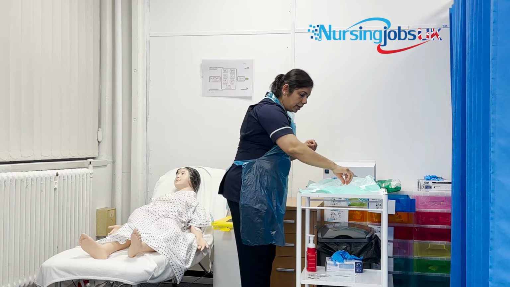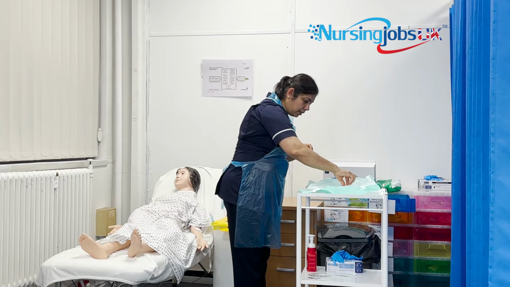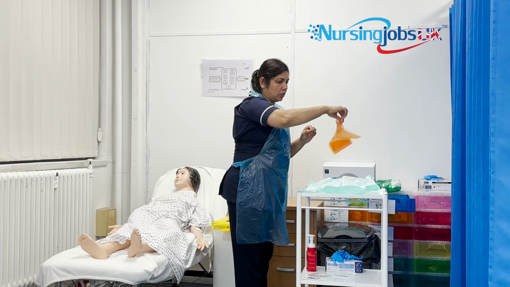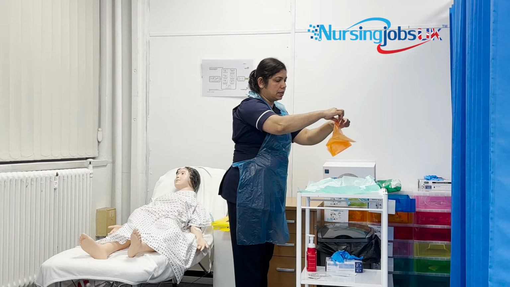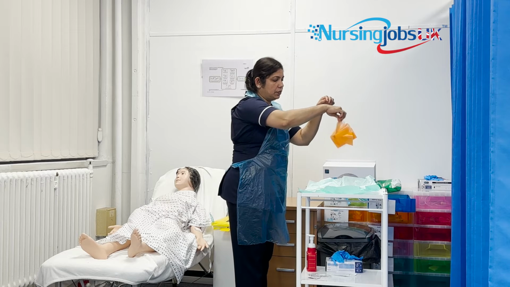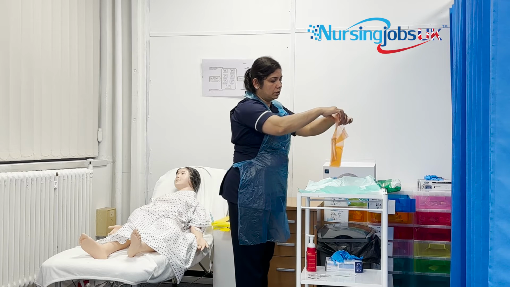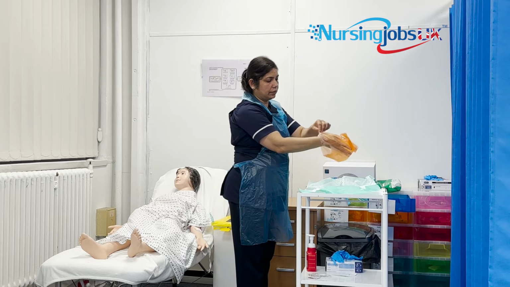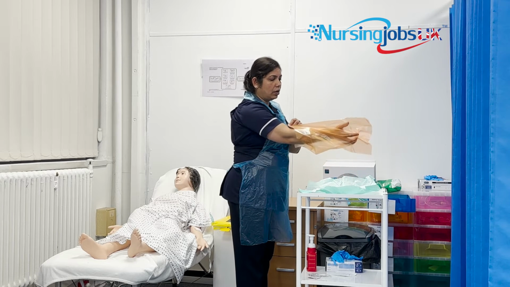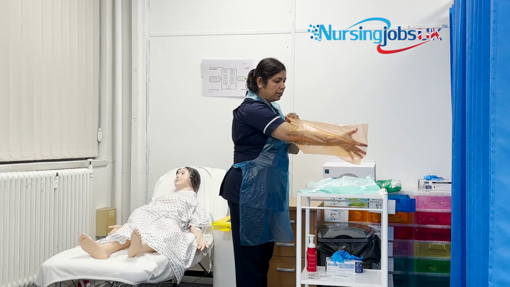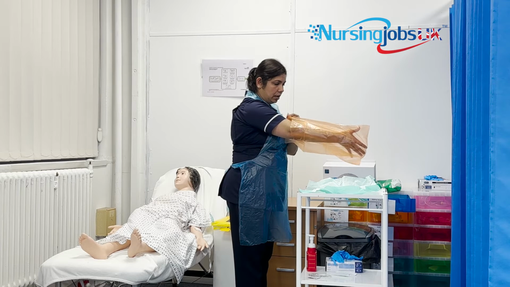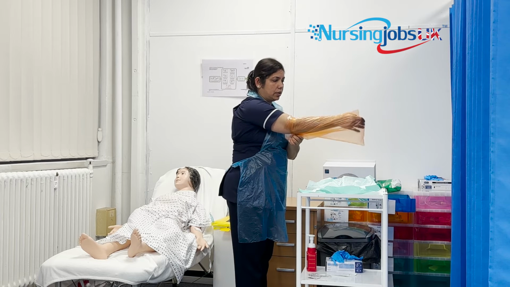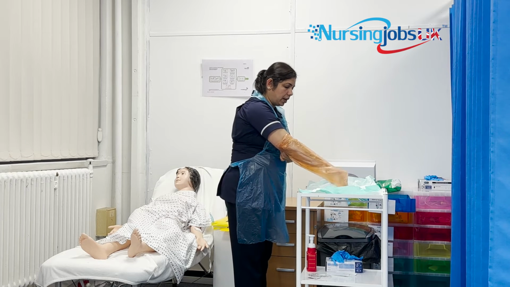So now you can touch only the edge of this orange bag. So you can just touch on the edge one. Now your dominant hand goes inside, and always make sure this should be open just on the dressing bag itself. Try to close like this so that it won't be going anywhere.